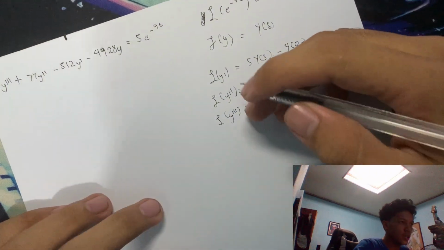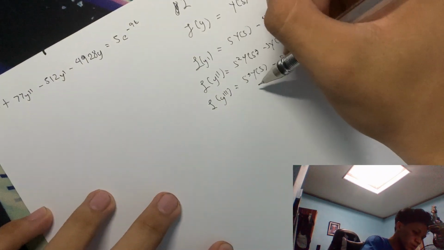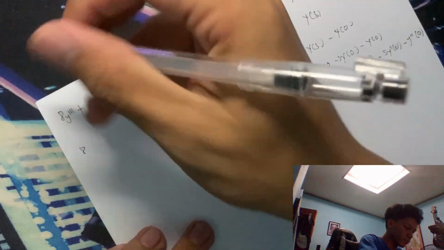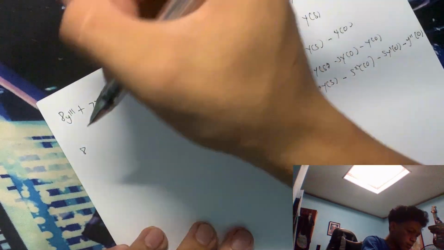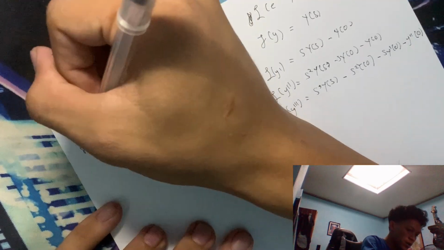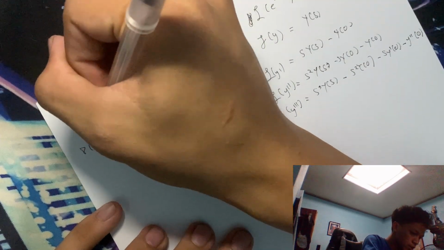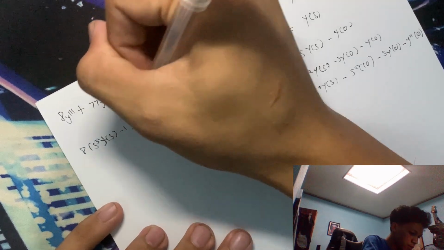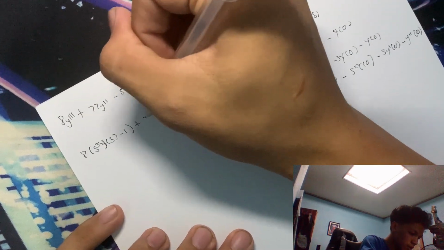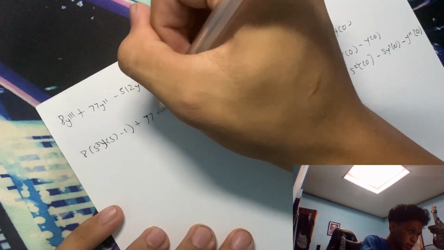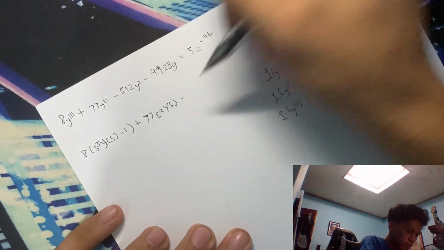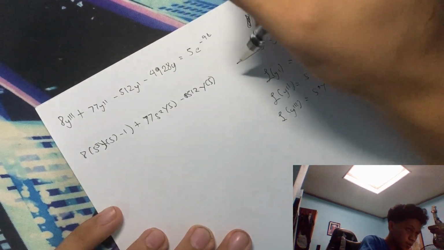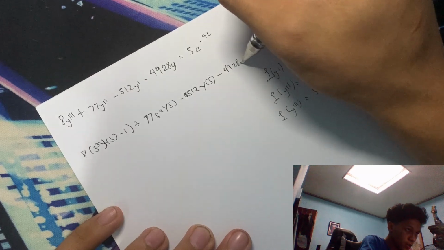Now let's apply this to our example. So 8s cube Y of s minus 1, plus 77 s square Y of s, minus 512 Y of s, minus 4,928 Y of s.